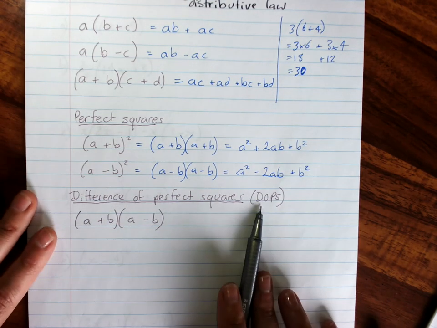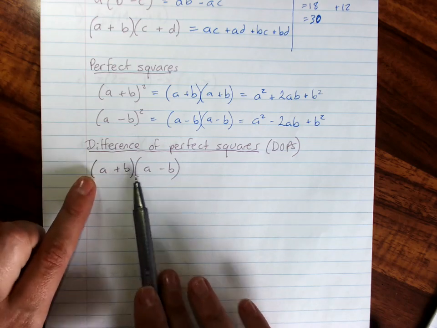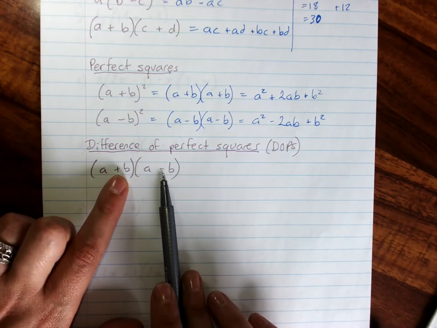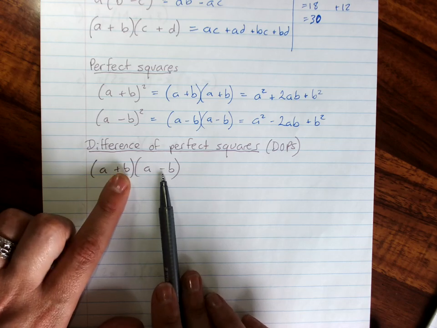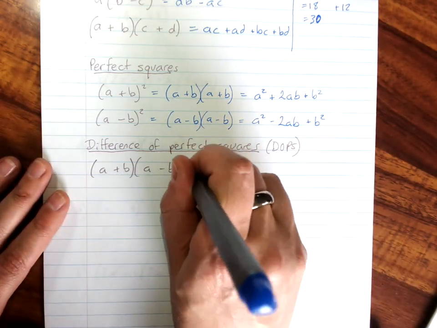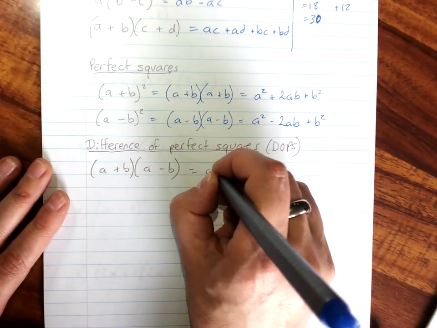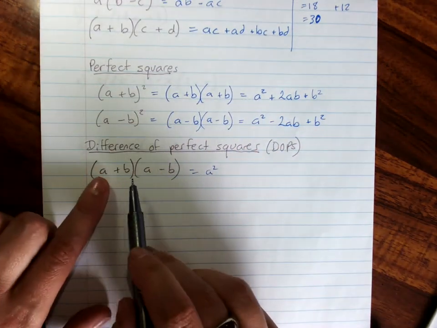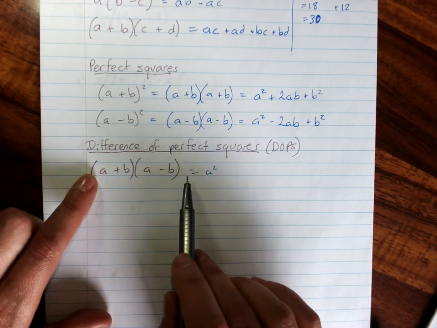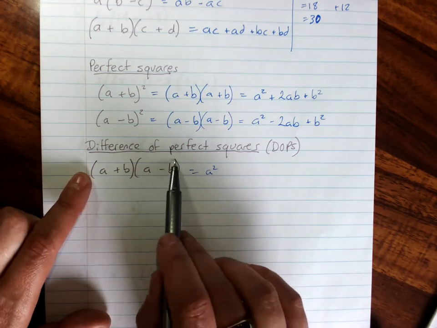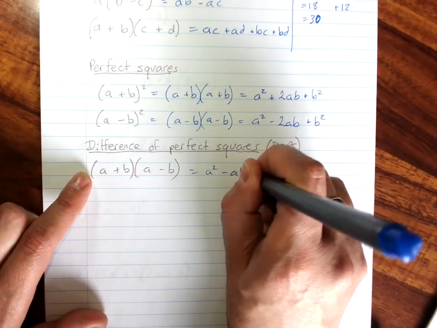The difference of perfect squares is when the terms in the brackets are the same, but we have different signs, so plus and minus. If we multiply this out, that's A times A, it's A squared, plus A times negative B, so that's minus AB.